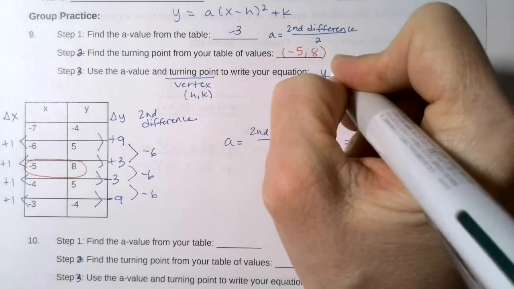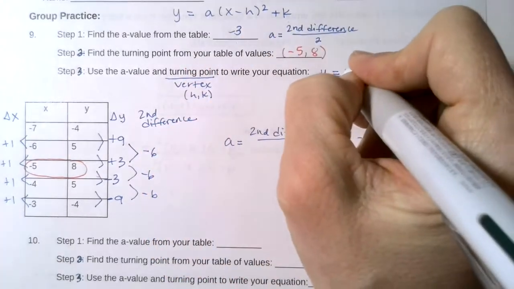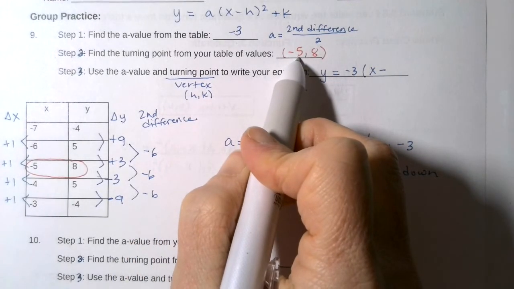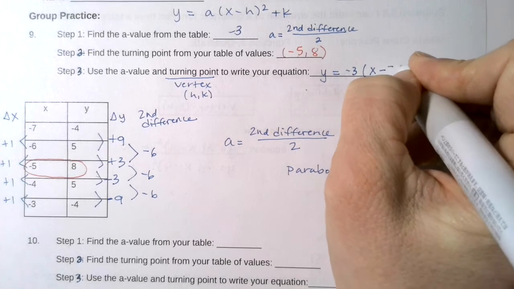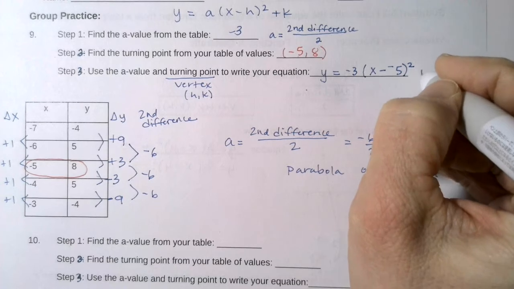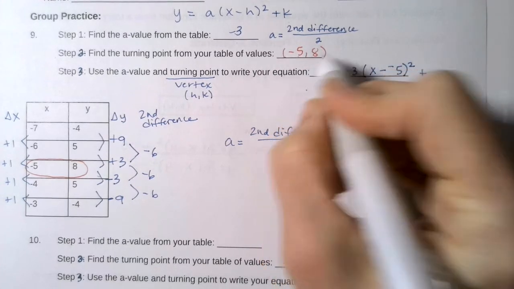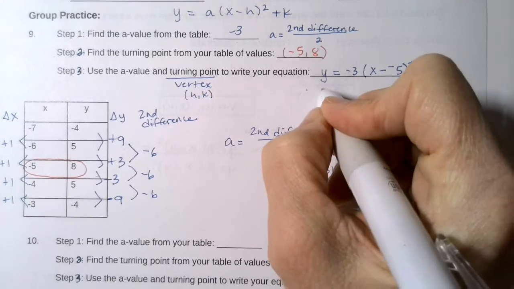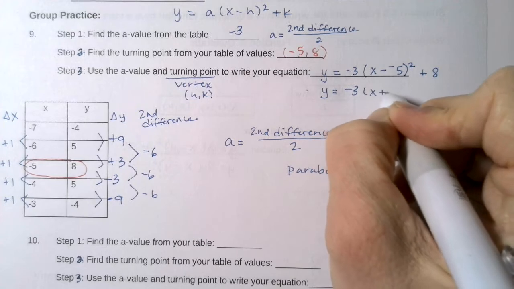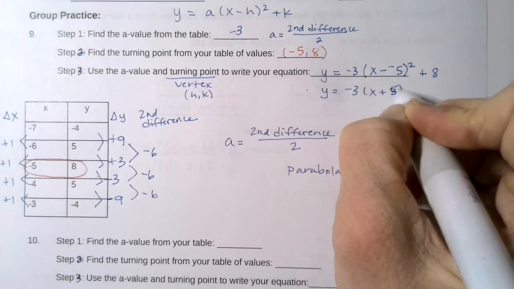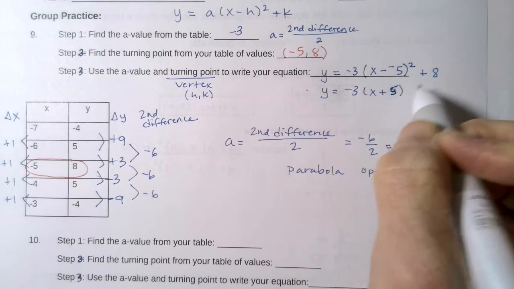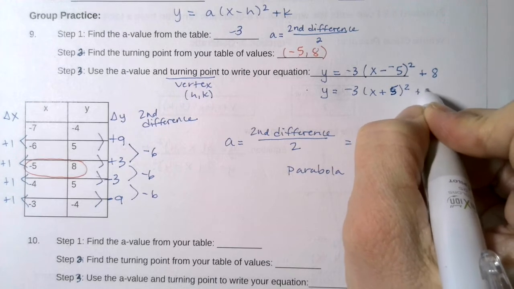So we have y equals the a value, which is -3, times the quantity x minus my h value, which is right here. So it's subtracting a -5. That is squared to make it quadratic, and then plus my k value, which is 8. You will often see this written differently. You don't usually see subtracting a negative. Subtracting a negative is the same thing as adding. So subtracting is the same thing as adding the opposite. So that's why it is plus 5, quantity squared, plus 8.